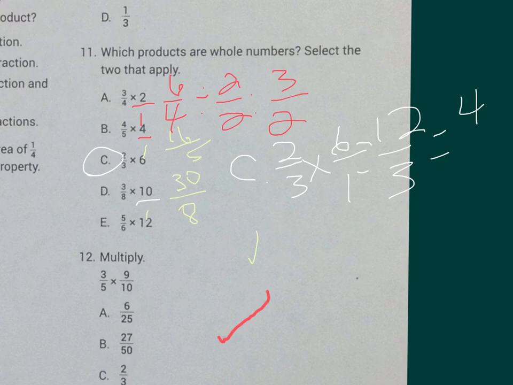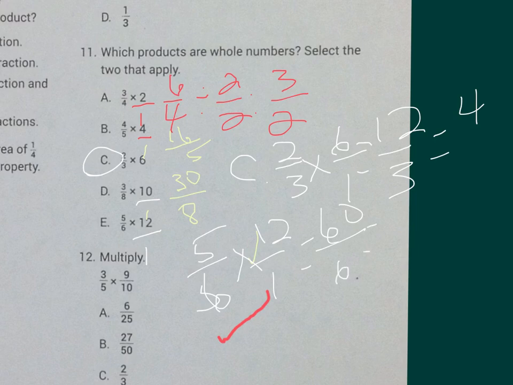But let's look at E. So we know 5 times 12 is going to be 60, and then 6 times 1 is 6. And we know that will equally divide out because 6 will divide into 60 10 times. So there are your answers, C and E.